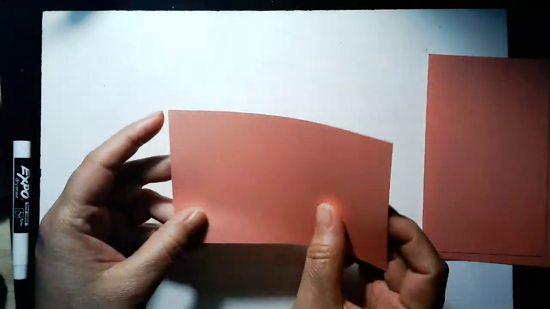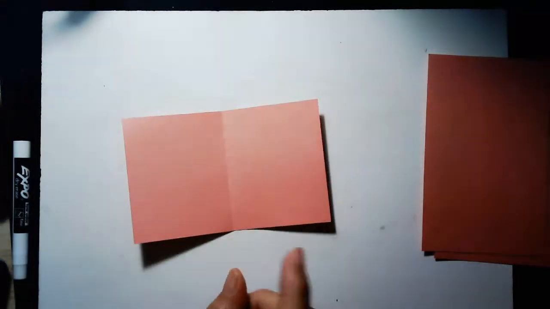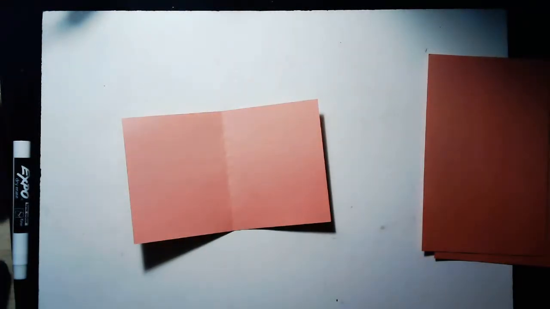So this is a rectangle. All I need to do is literally just fold it in half, and this is my first model.